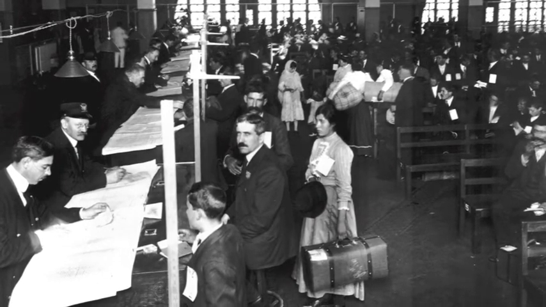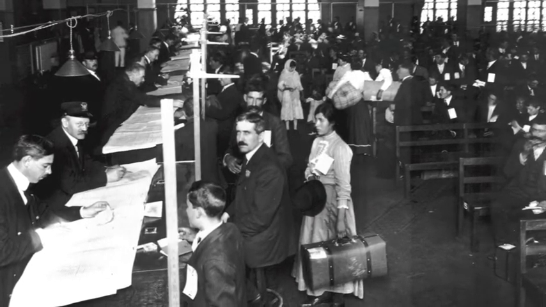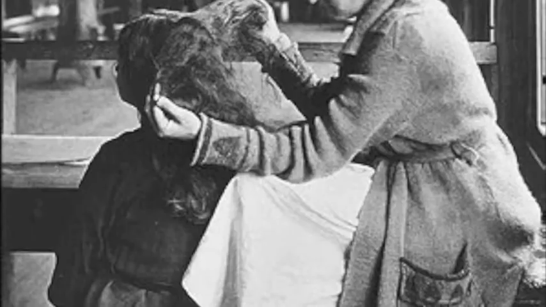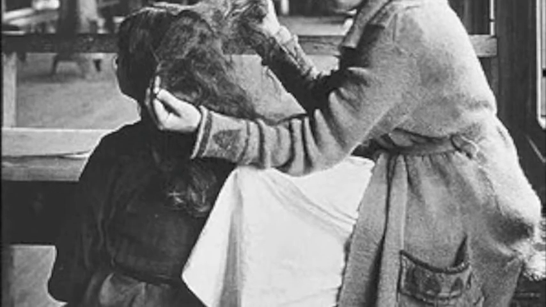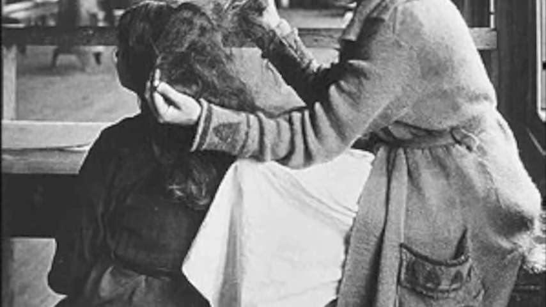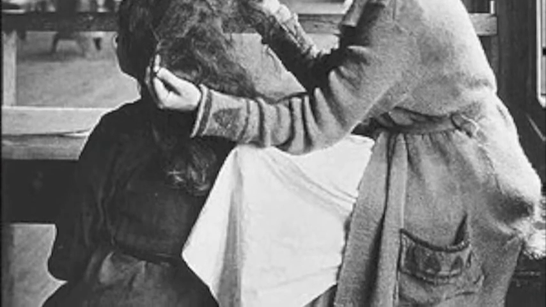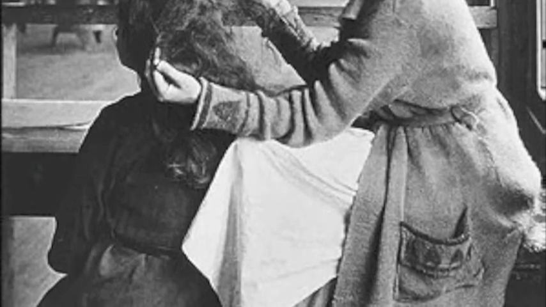There was an X for physical conditions, an L if they were lame, CT for trachoma, S for senility, G for goiter, H for heart, and PG for pregnancy. Some immigrants were sent back if they were not approved to enter the States.